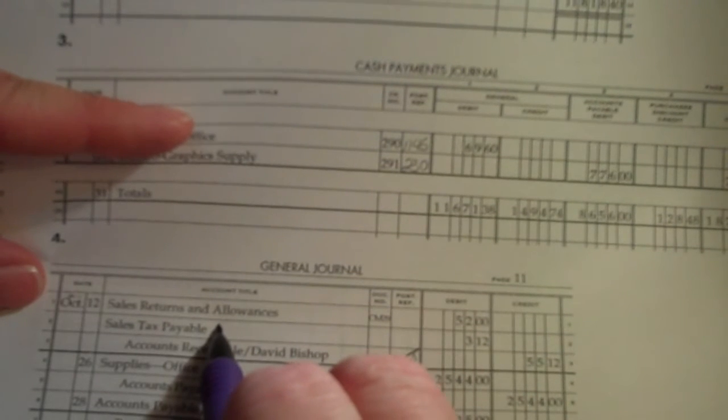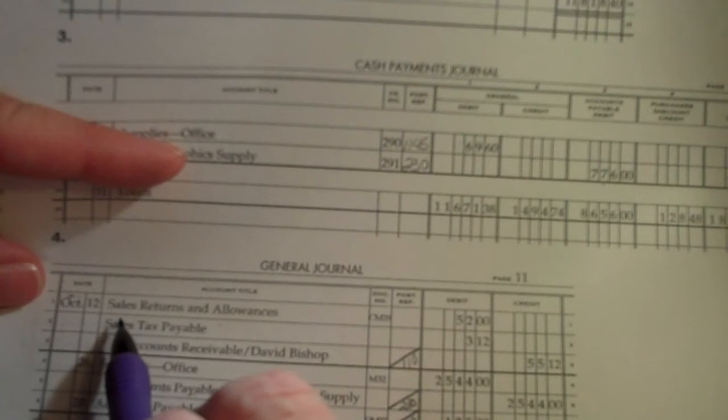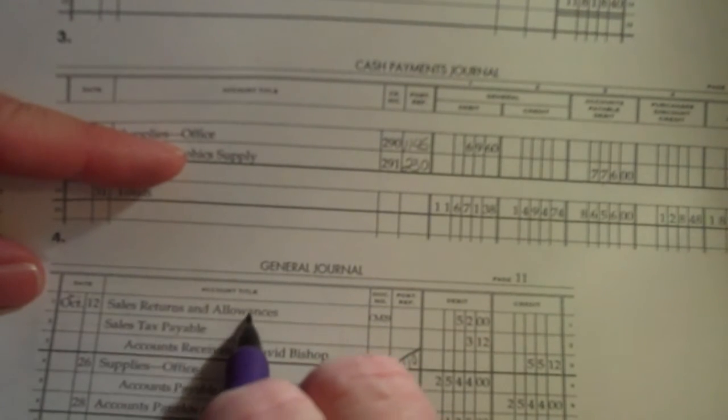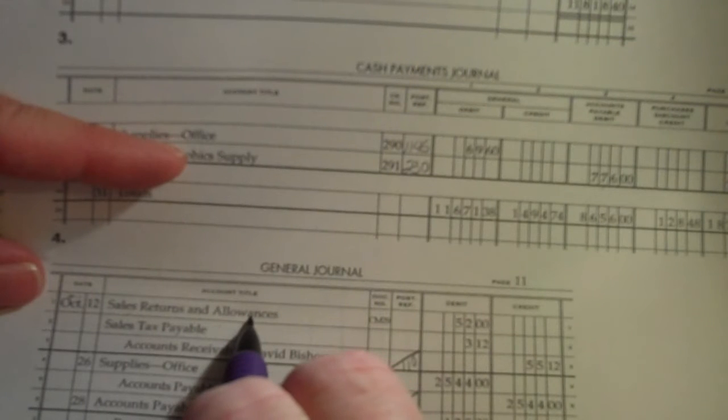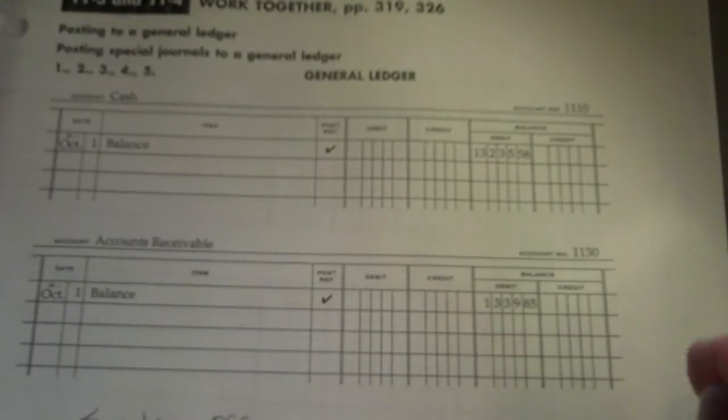That's step 2. Step 3, we're supposed to post October 12th out of the general journal to the appropriate general ledger account. So we have sales returns and allowances, for $52.